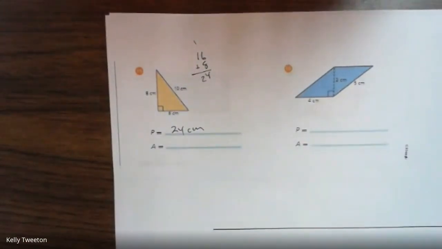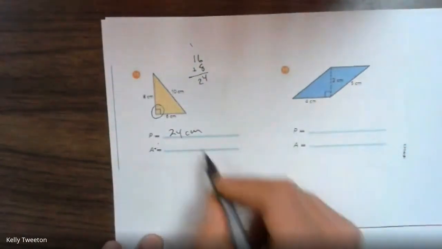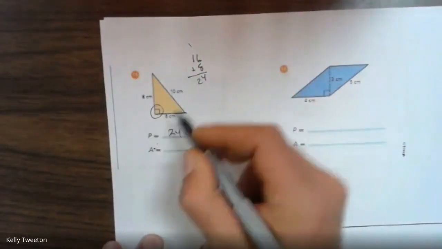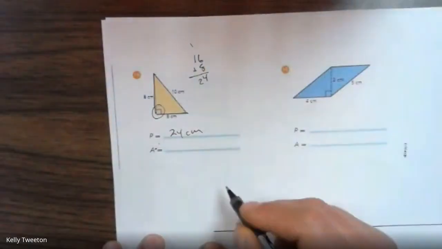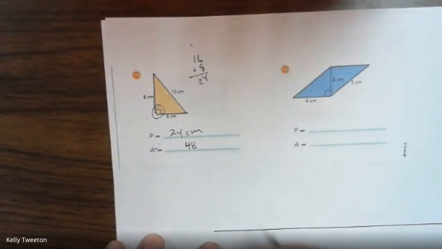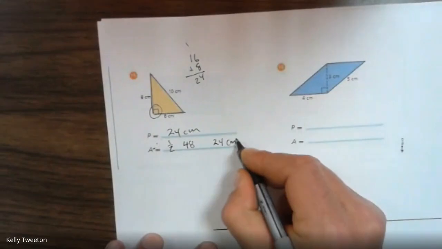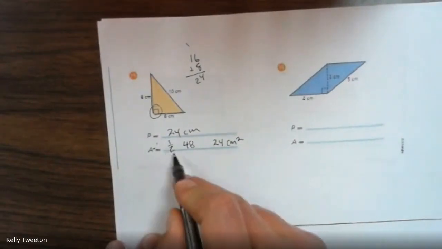Area. Oh, there's 3 numbers though, Mr. Tweeten. What do I have to look for? Yes, for area. Look for that. It connects the 2 sides you need. I need 6. I need 8. And 6 times 8 is 48. So is my answer 48? No, because it's 1/2 of that. So it's 24 centimeters squared because area is always 1/2 base times height.